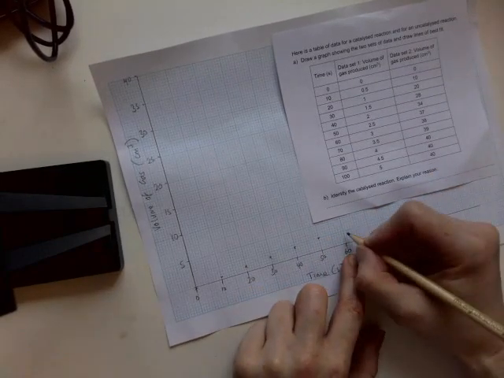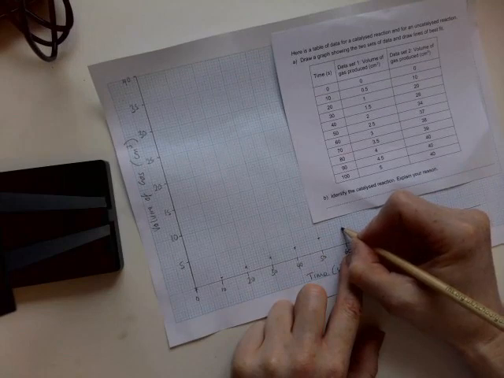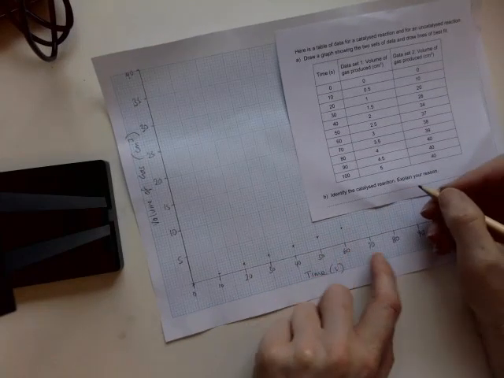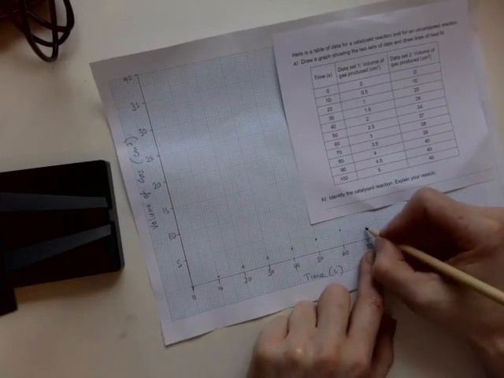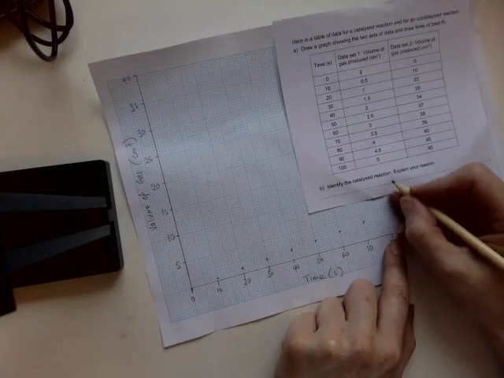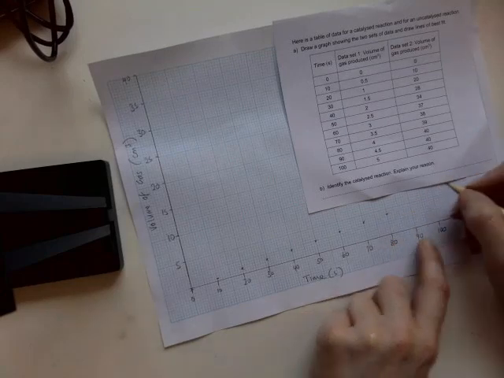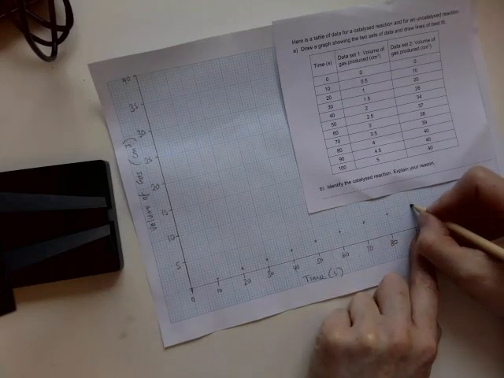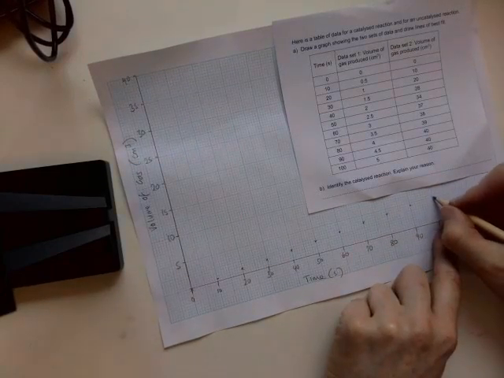At 60 it was 3, so that's just over. At 70 it was 3.5, so that's 2.5, 3, 3.5. 80 was 4, and then 90 was 4.5, and 100 was 5.